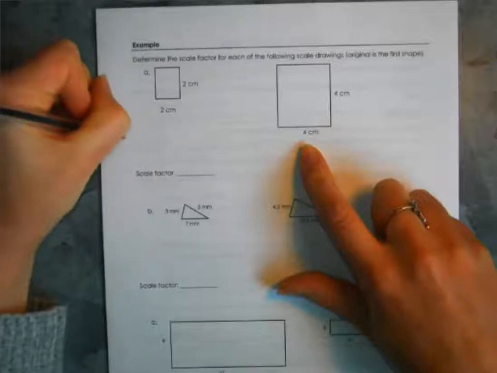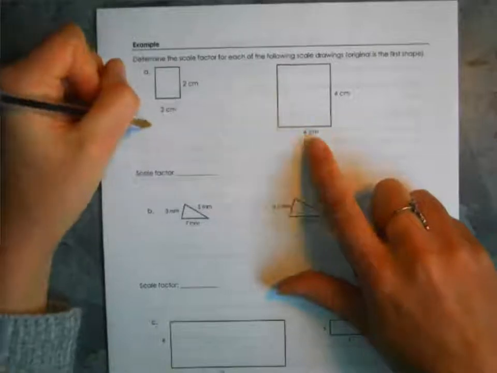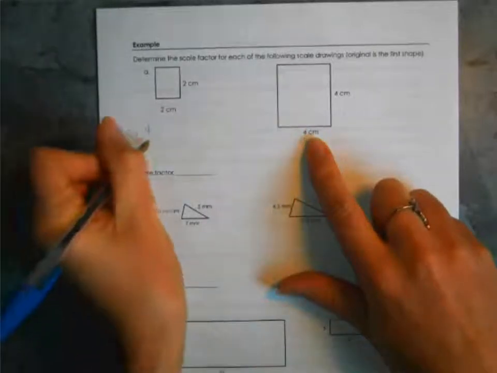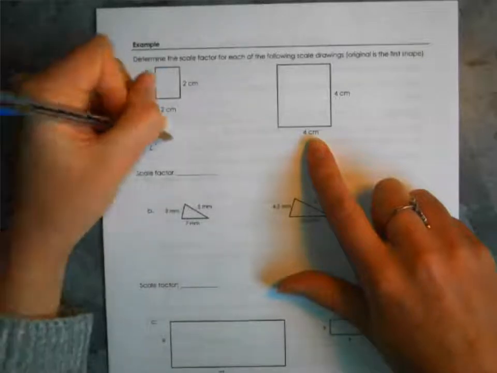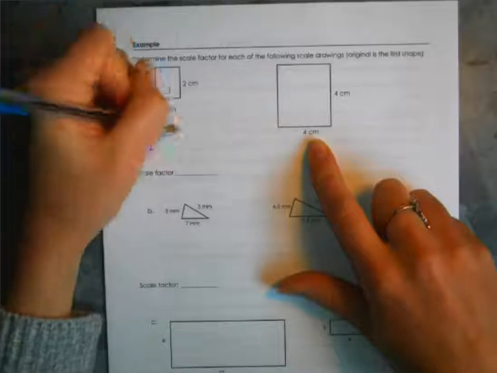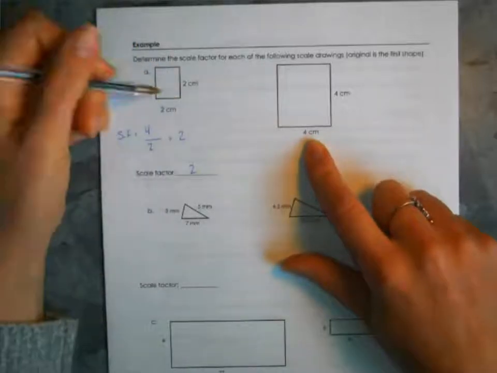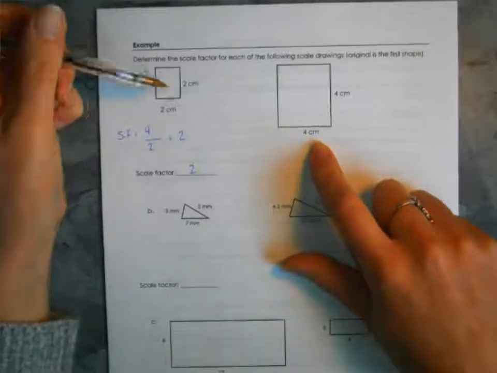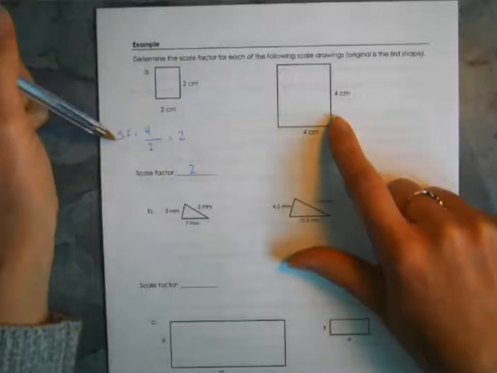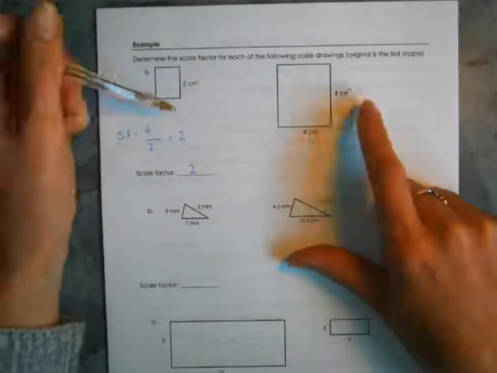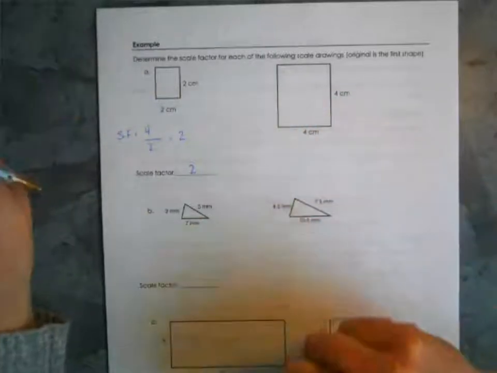But just to get practice with using our actual calculations, we know that our scale factor is always going to be our diagram divided by our original, which was 2. And remember, your scale factor does not have to have units, so we end up with a scale factor of 2. Okay, and the other thing to keep in mind is that if you had different lengths on the sides, you'd probably want to do the scale factor for all of the sides just to make sure that they were consistent. However, because these are the same on both sides, we don't have to do that.